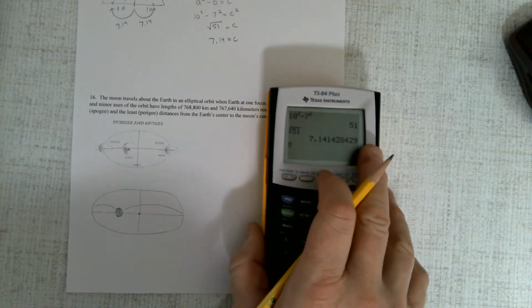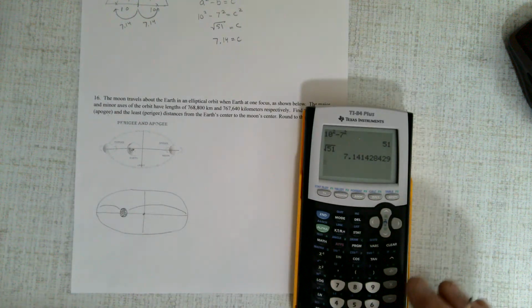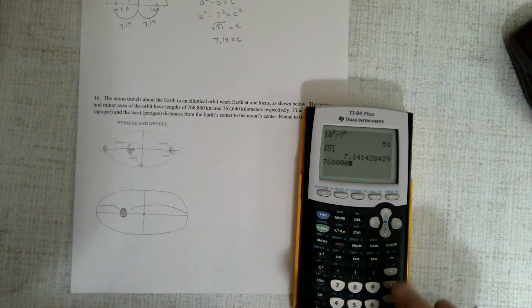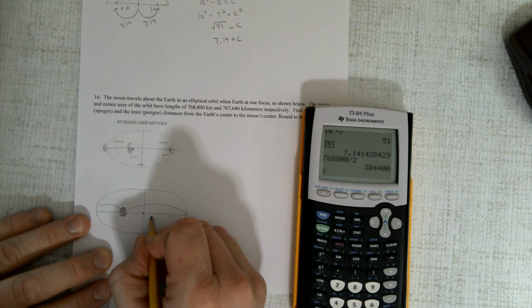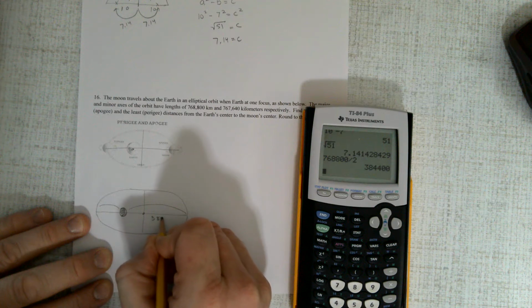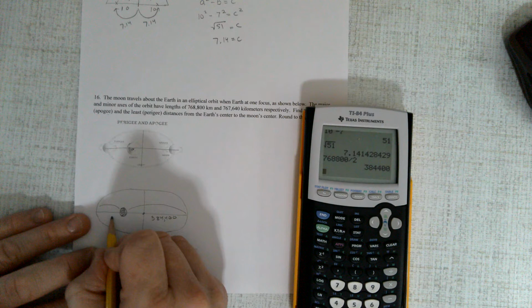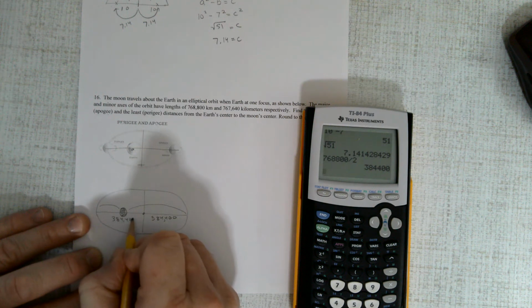Well, let me put some numbers in here. Let me take the larger one, 768,800, divide it by 2. And there's that distance there, 384,400. And it's the same thing over here, 384,400.